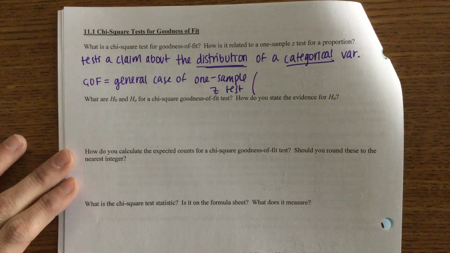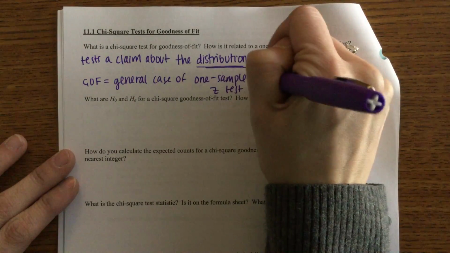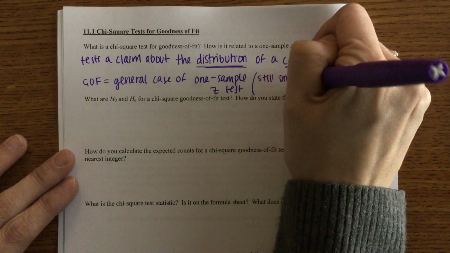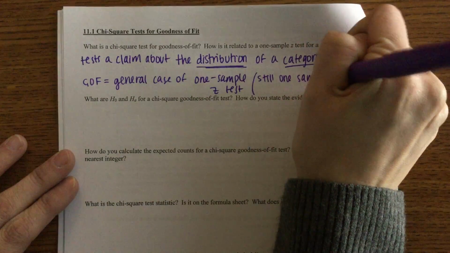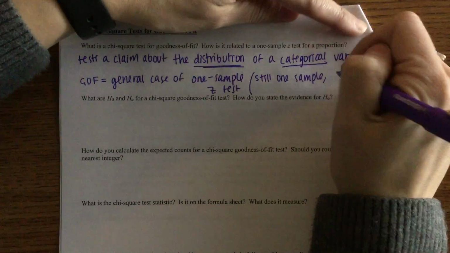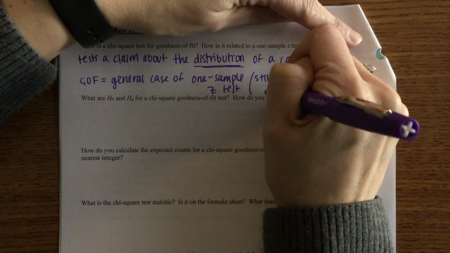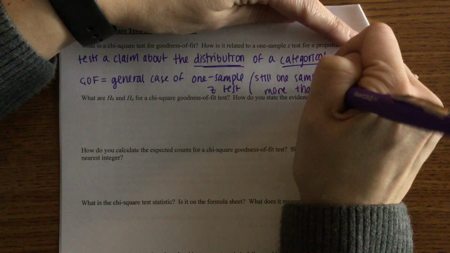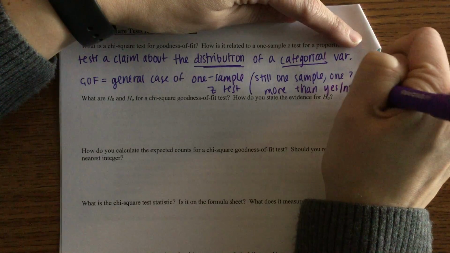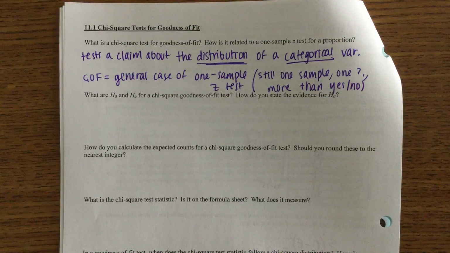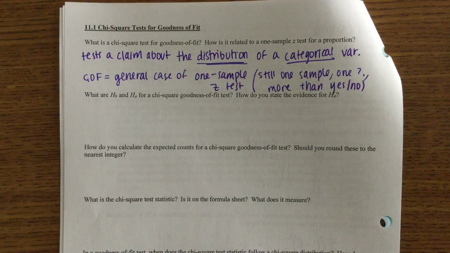Okay, what I mean by that is that you still have one sample. You still have one question. Your question, though, is more than yes or no. So I'm not just looking at, is the M&M red, yes or no? The question is, what color is the M&M? And then it falls into each of the categories.